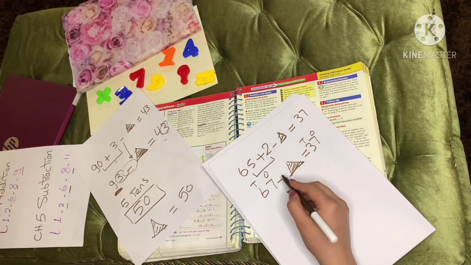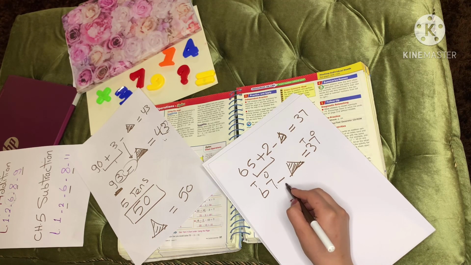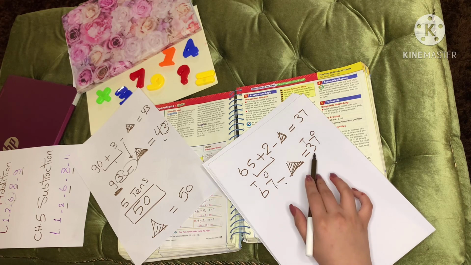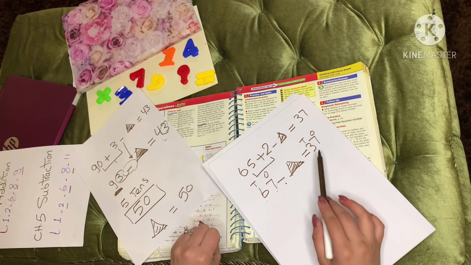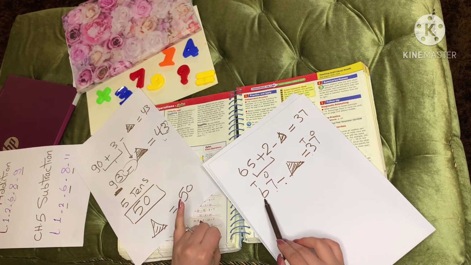So I will go back, as we have subtraction here, go back by tenths. 67, go back by tenths and stop at 37. So 57, 47, 37.